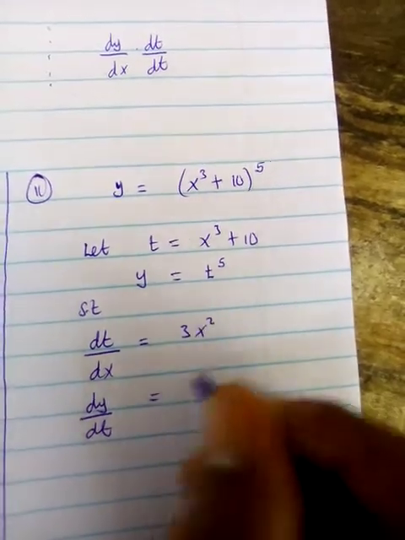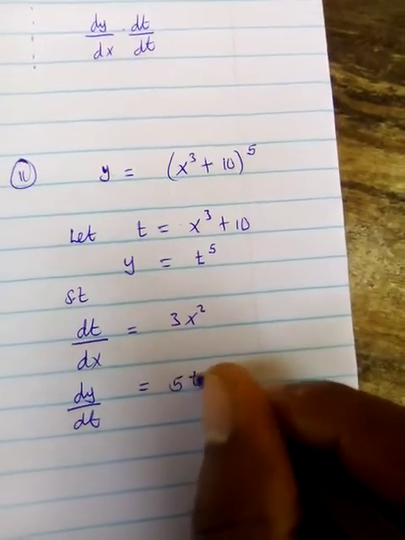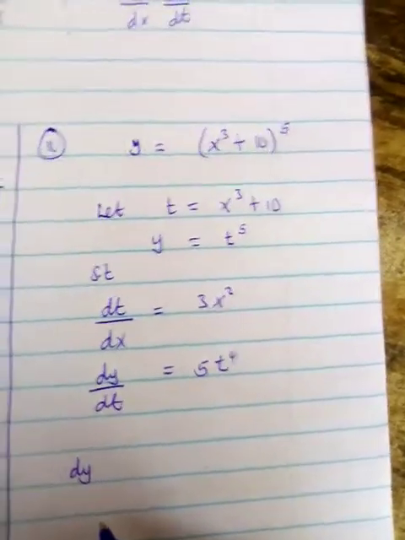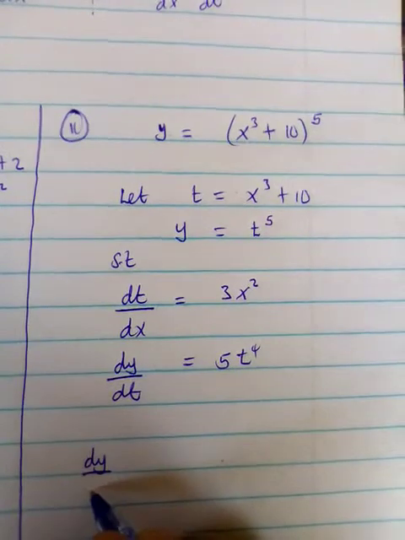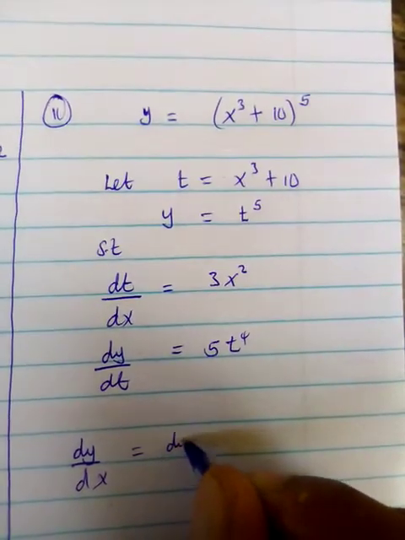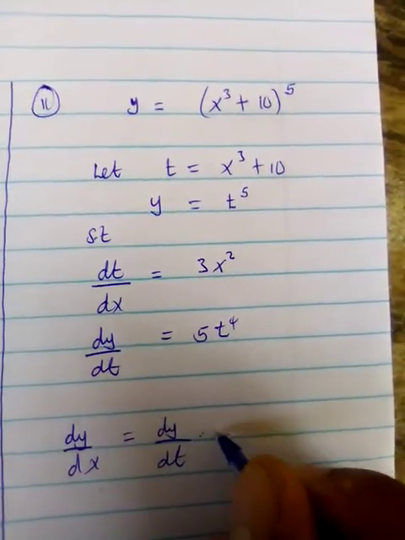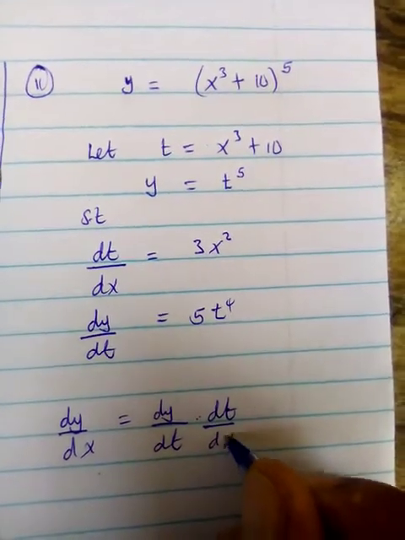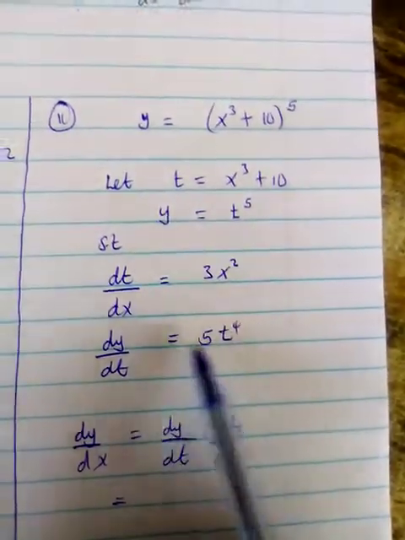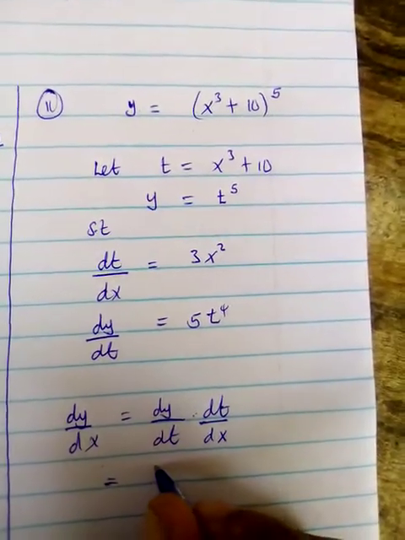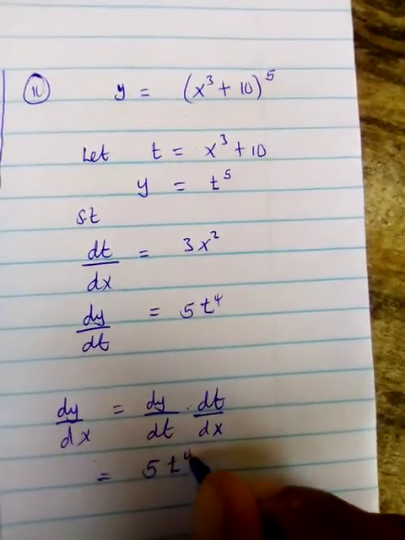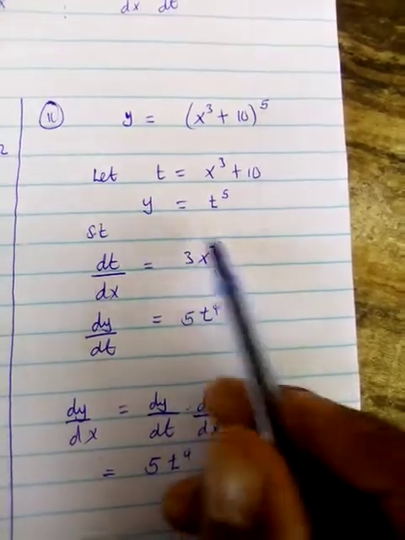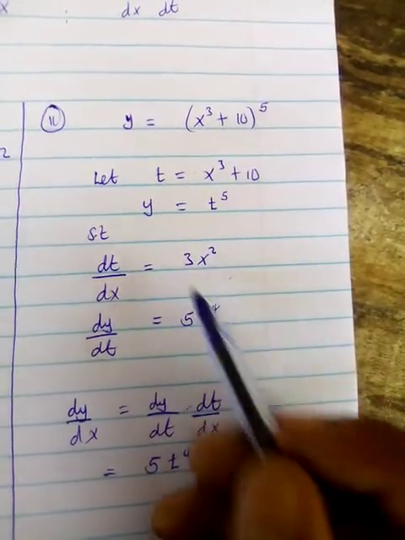So that dy/dt will equal, lower the power down and reduce the power by 1, 5t to the power 4. So I have dy/dx equal to dy/dt multiplied by dt/dx. I have dy/dt, which is 5t to the power 4, multiplied by dt/dx, which is 3x squared.